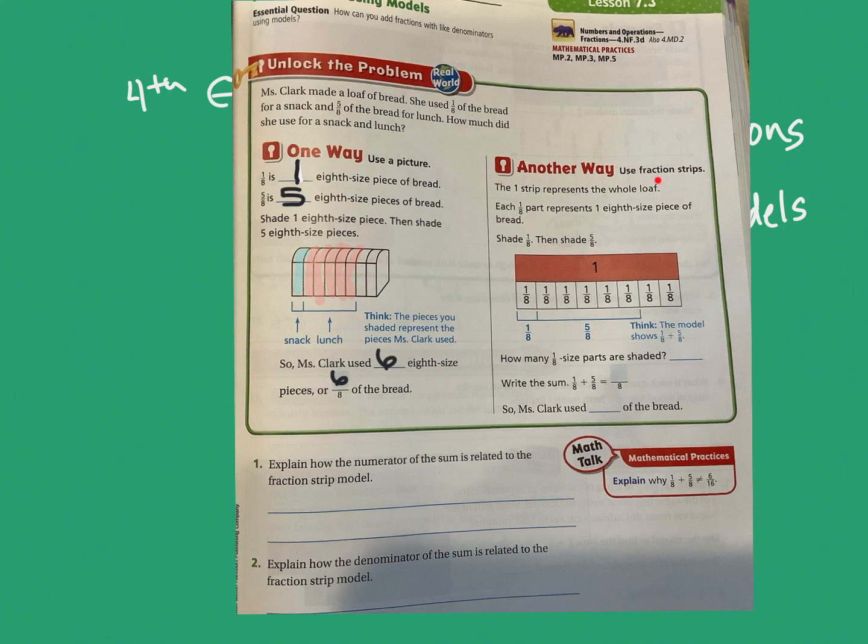Okay, another way we can do this is using fraction strips rather than the picture of the loaf of bread. These are always nice and easy because it's always the same shape. Other things are different shapes. This is a little easier for you to make that relationship to. The one strip represents the whole loaf of bread, and each 1/8 represents a 1/8 size piece. We'll shade them the same way. 1/8 was used for a snack, and then 5/8 was used for lunch, for a total of 6/8.